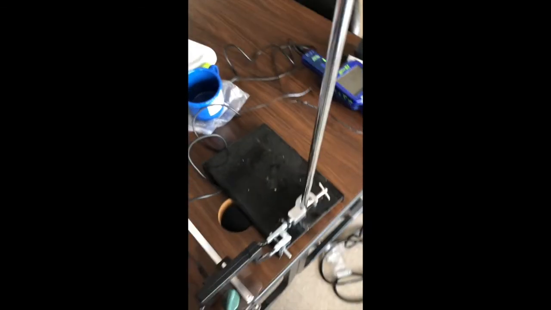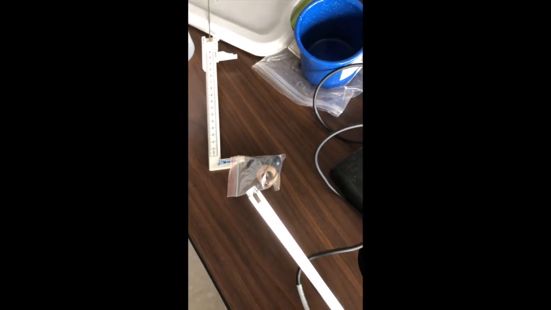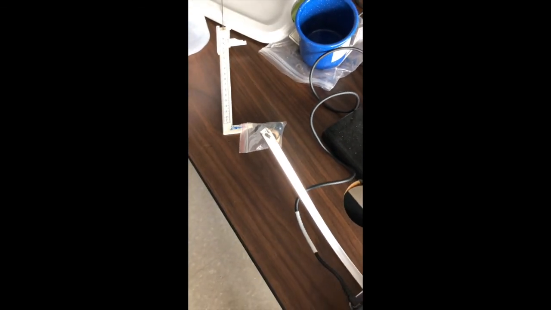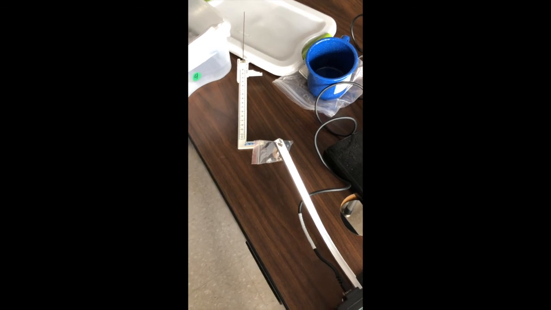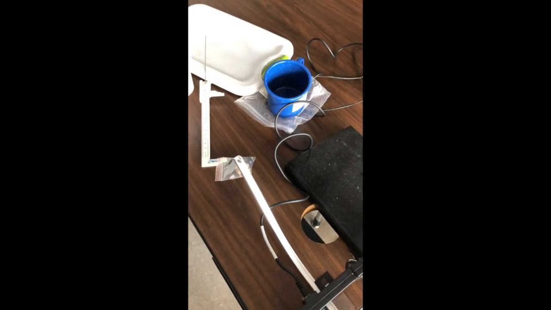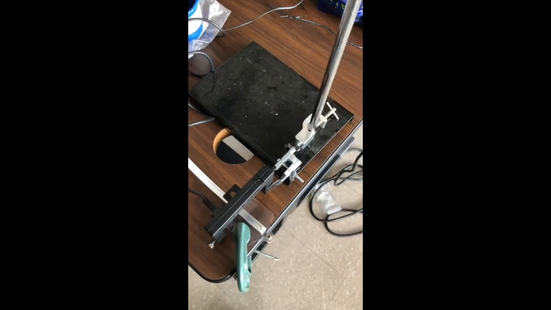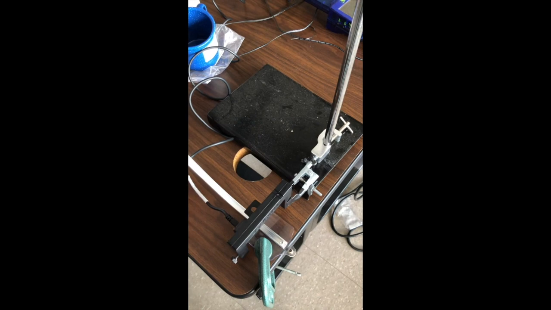And so notice this part of the track is actually really super useful, because it lets me figure out that I'm using the correct height, the same height every time. And if I'm using the same height every time, then I know that this thing should have a consistent speed at the bottom. All right, so here we go for trial 1.